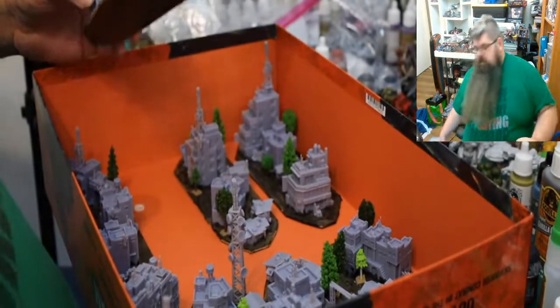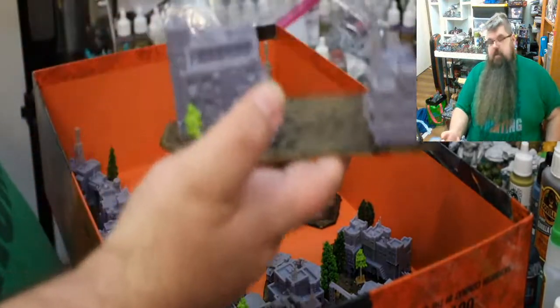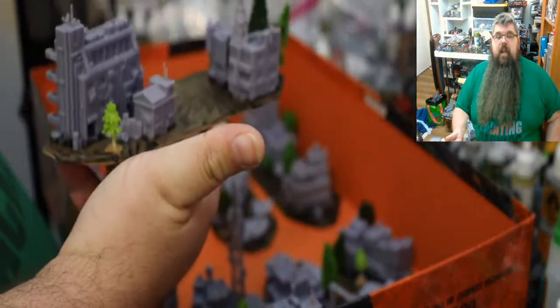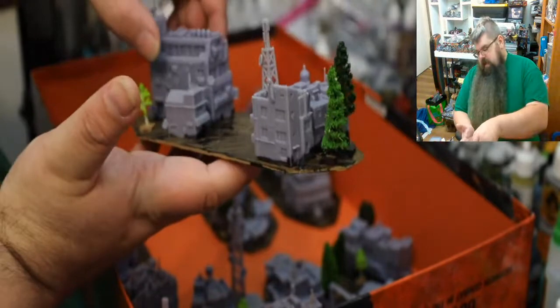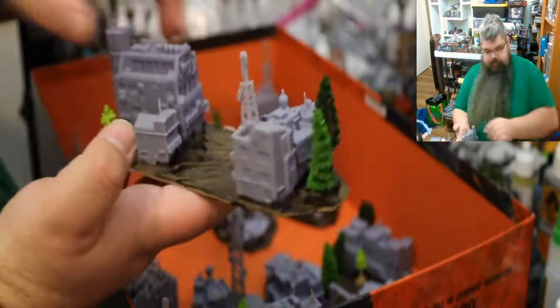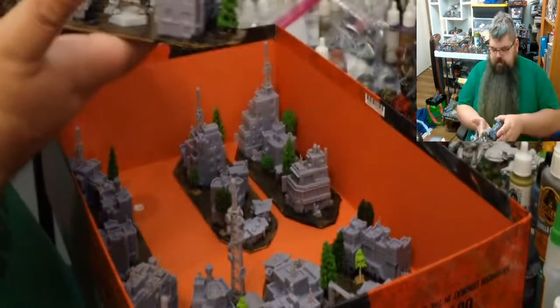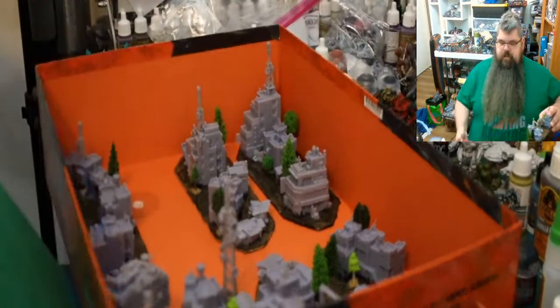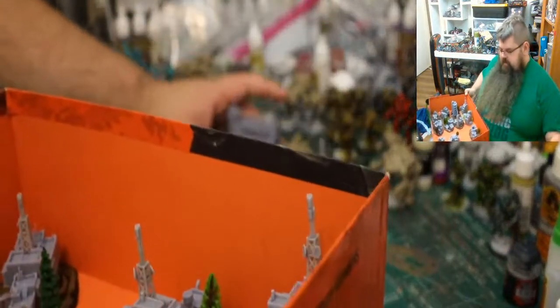So I bought a box of that, and I've been using it to make these 8-inch wide little blocks of terrain. My goal with these is to essentially put them out on the table like this.